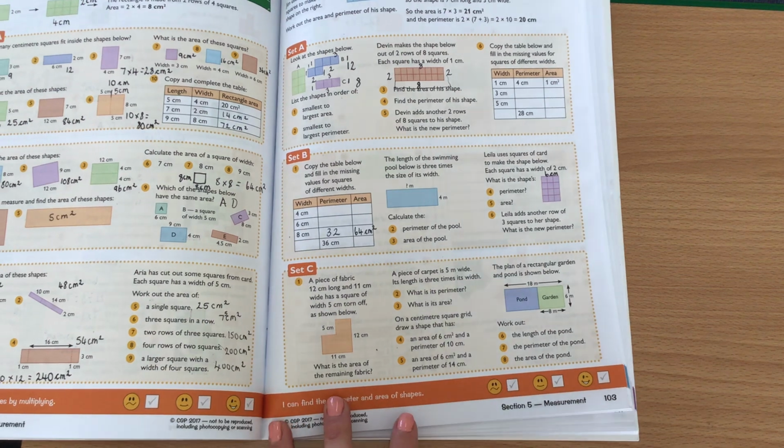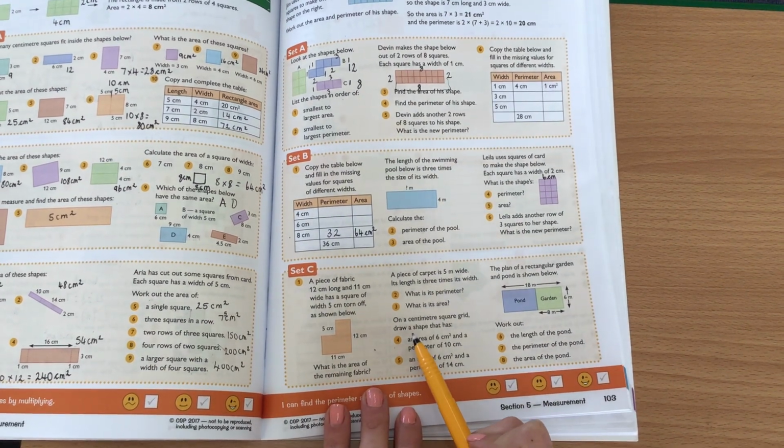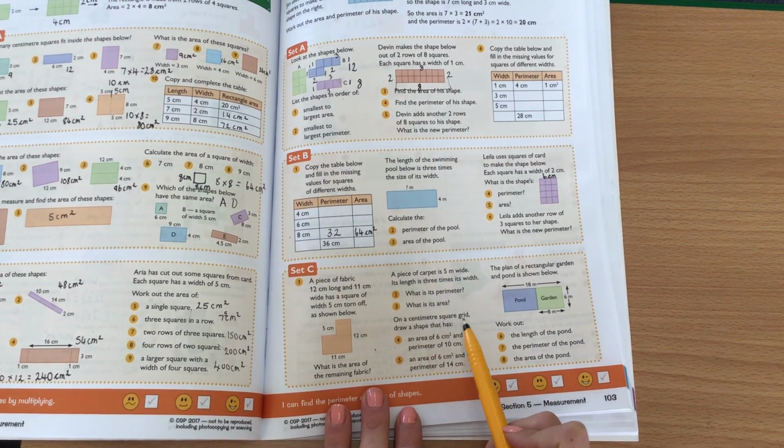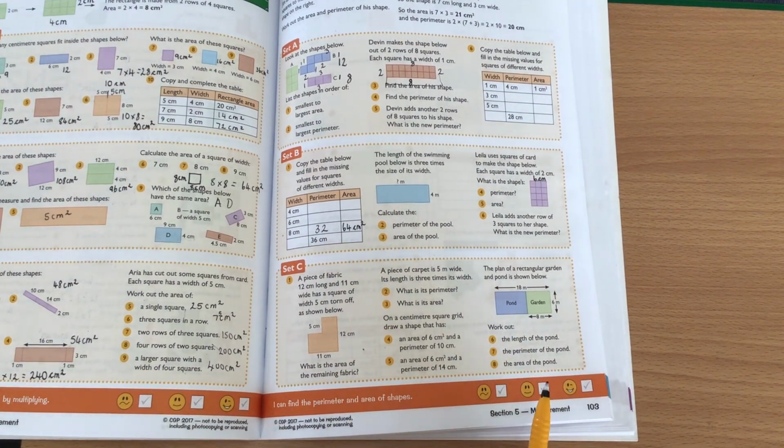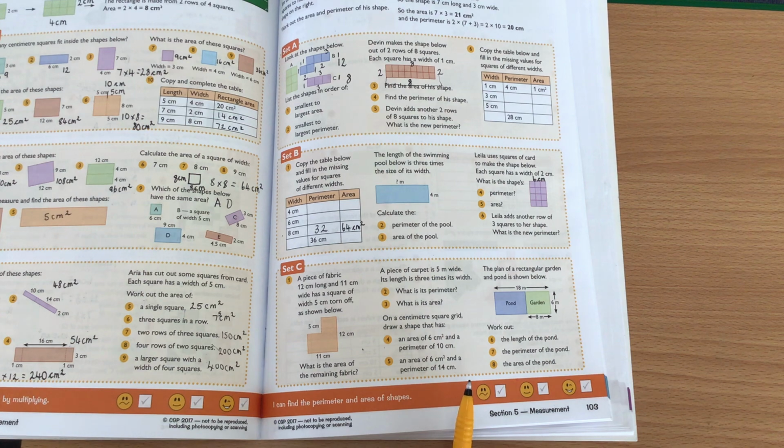Okay, the final question I'm going to go through with you today then is question 4. So it says, on a centimetre square grid, draw a square that has an area of 6 centimetres and a perimeter of 10 centimetres. Okay, so you need to think about the area and the perimeter when you're doing these types of questions.